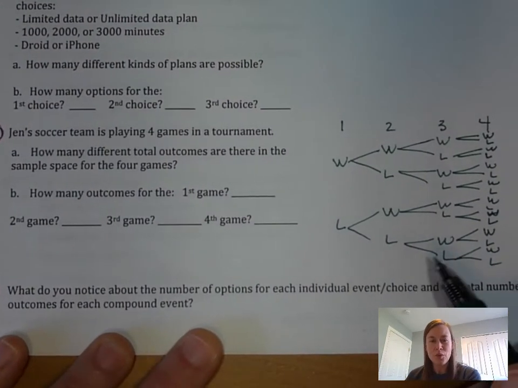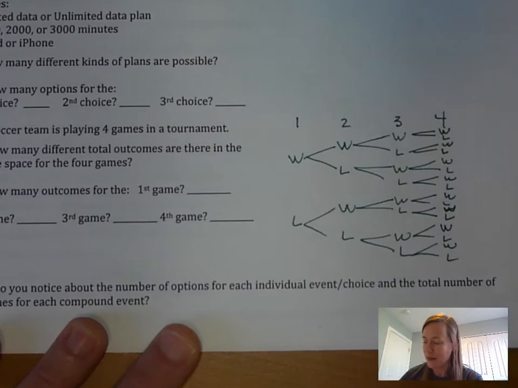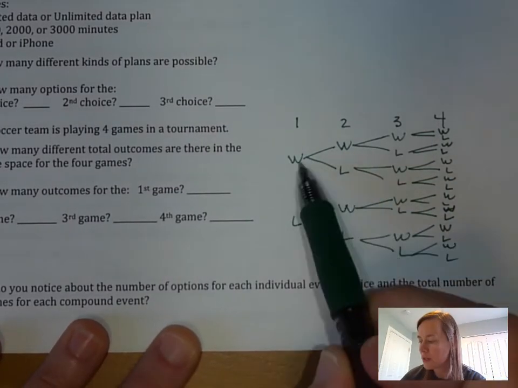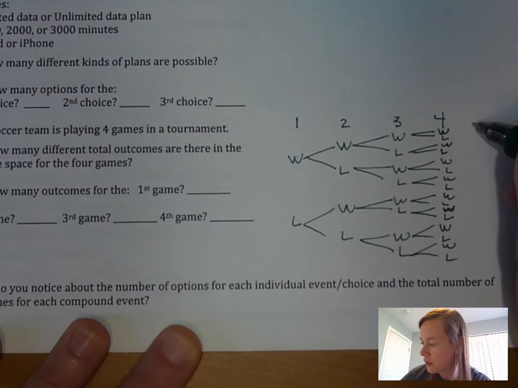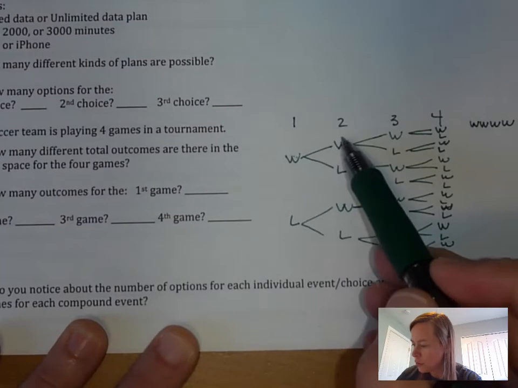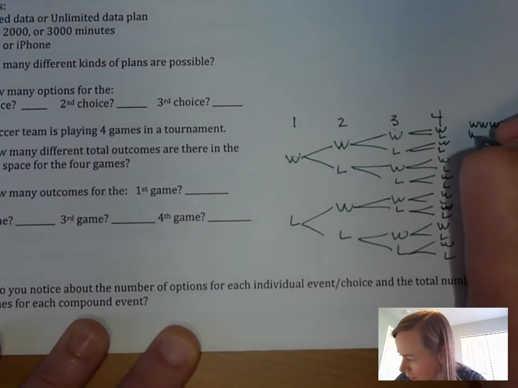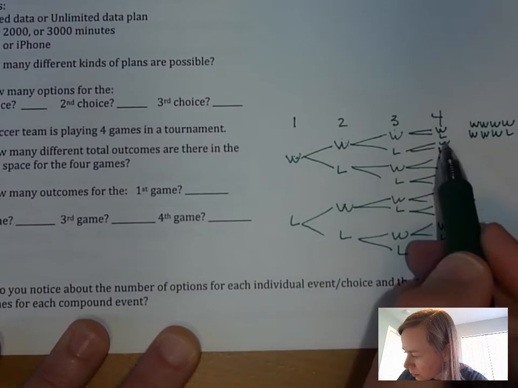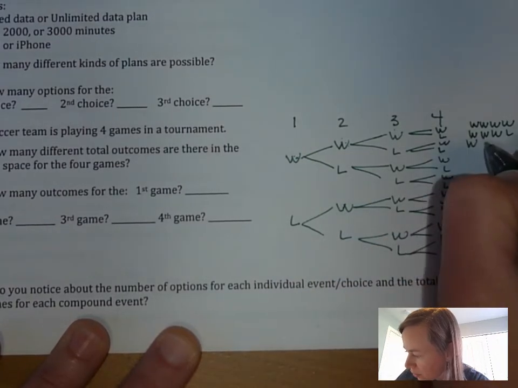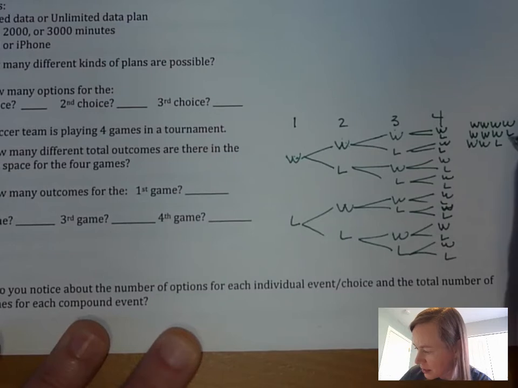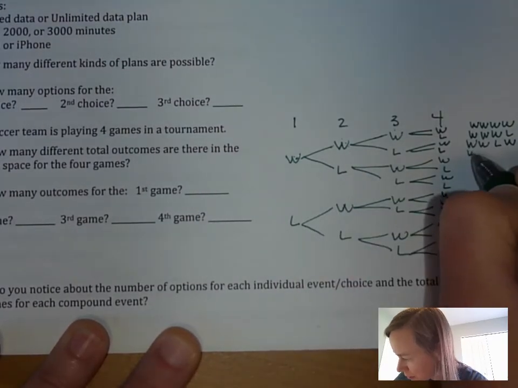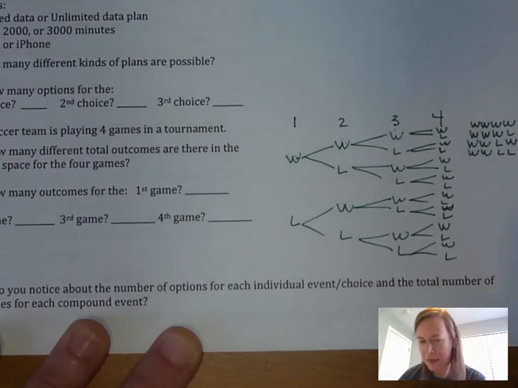So now if you want to write out all the outcomes, I'm not saying you have to, not at this point. Let's just see how the problem shapes up. But if you were going to do it, you would do win, win, win, win. So 4 wins for the first one. And then you would do win, win, win, lose for the second one. And then you would do win, win, lose, win. And if your tree diagram is neater than mine, that is awesome. I'm kind of struggling with mine. Win, win, lose, lose. Okay, so we got the first 4.